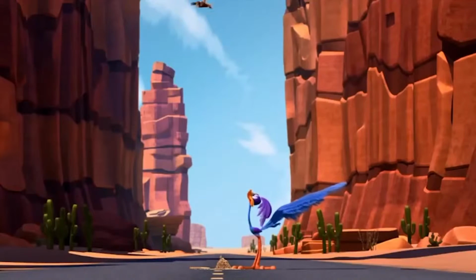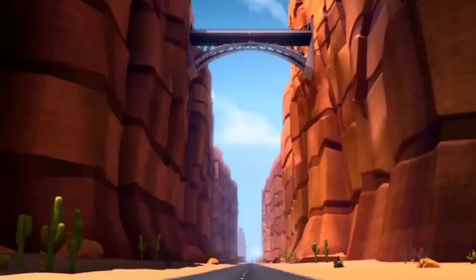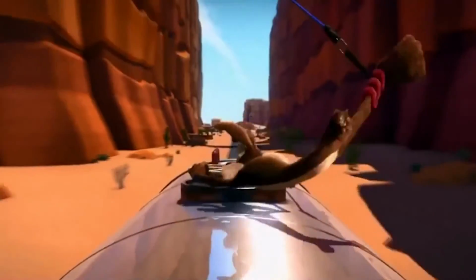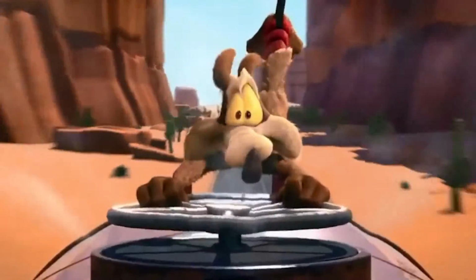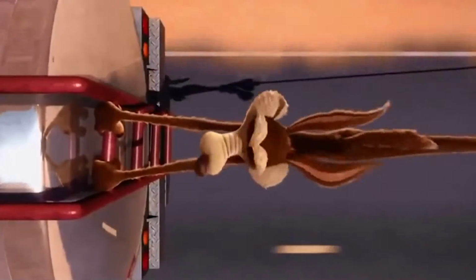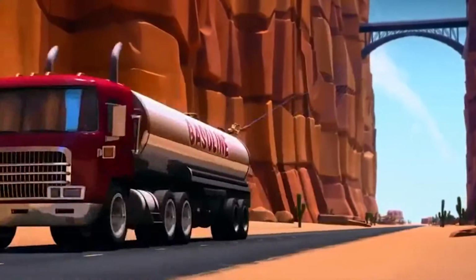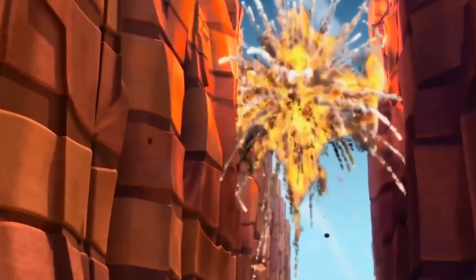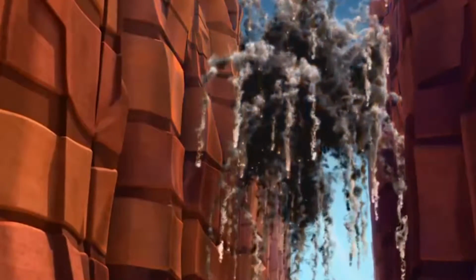So what does Wile E. Coyote do? I'm sure you've seen it before. Gets another idea, totally different idea. Makes another prototype. Let's give this a shot. This might work. I'm sure you know what's coming. Okay. It's pretty much the same every time.